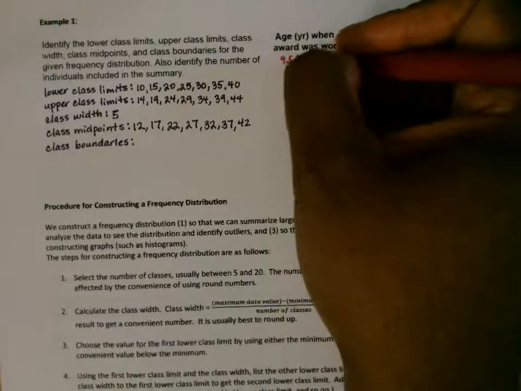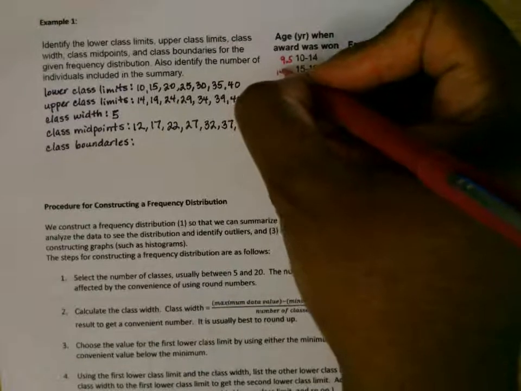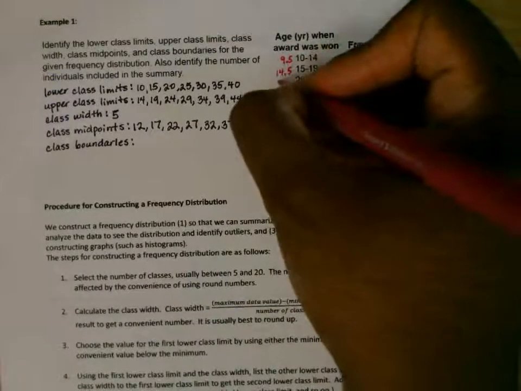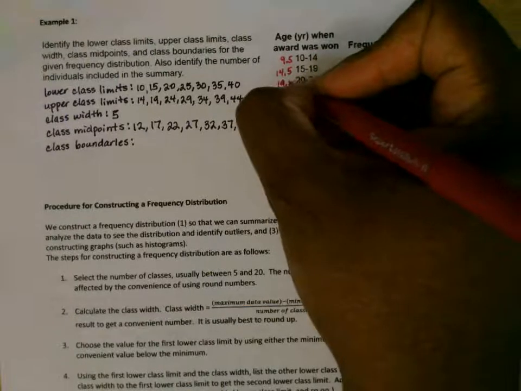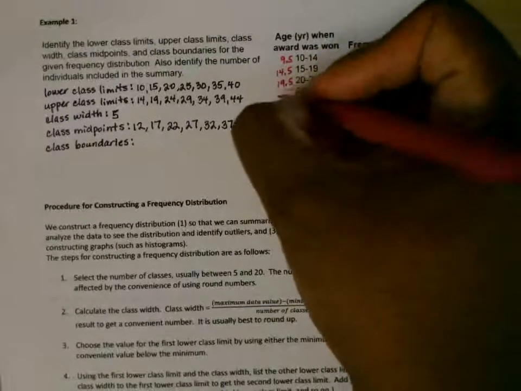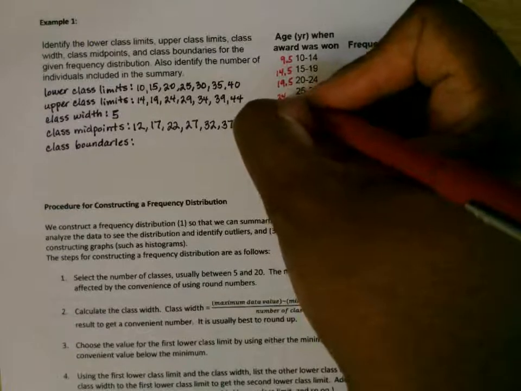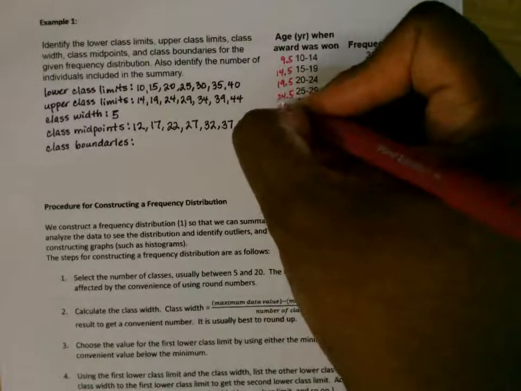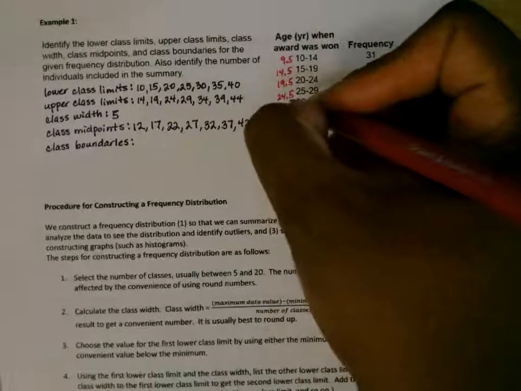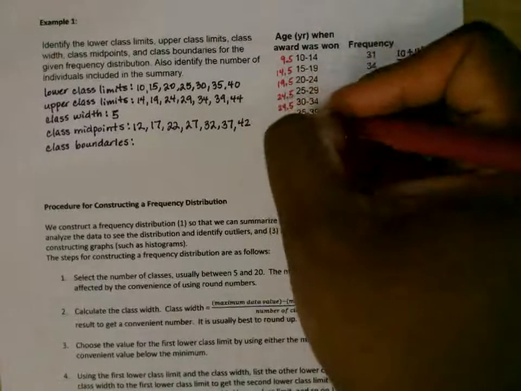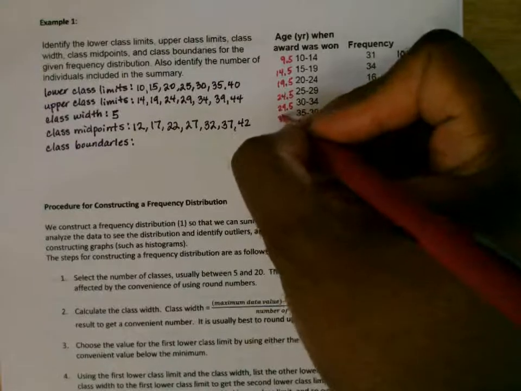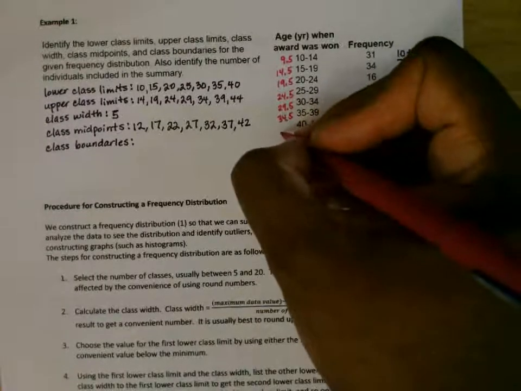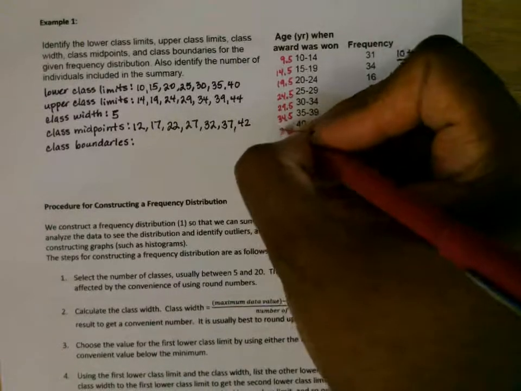And then if I do 15 minus 0.5, that will be 14.5. 20 minus 0.5 will be 19.5. 25 minus 0.5 will be 24.5. 30 minus 0.5 will be 29.5. 35 minus 0.5 will be 34.5. And then finally, 40 minus 0.5 will be 39.5.